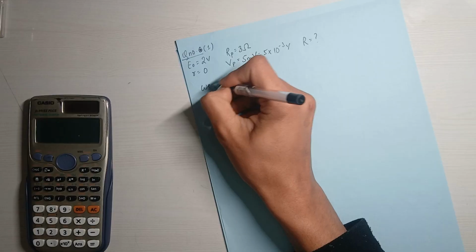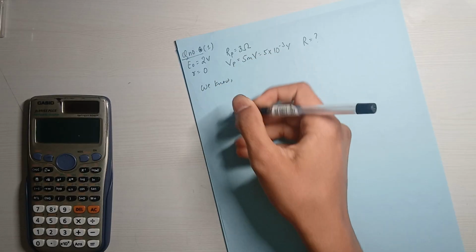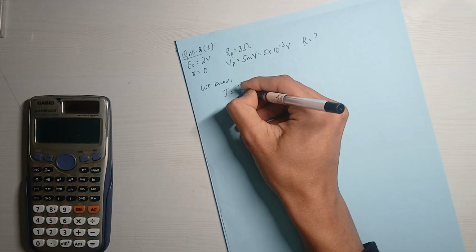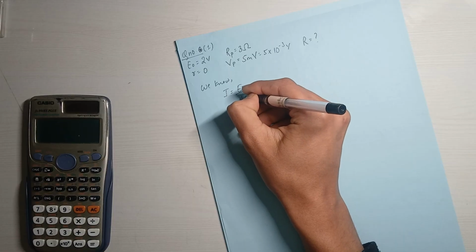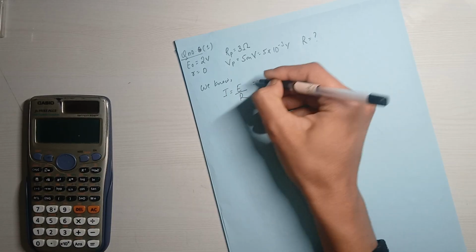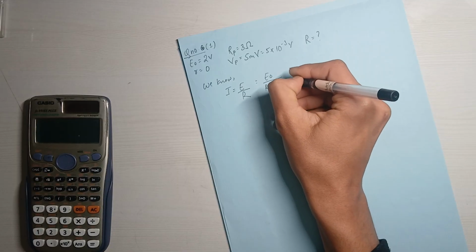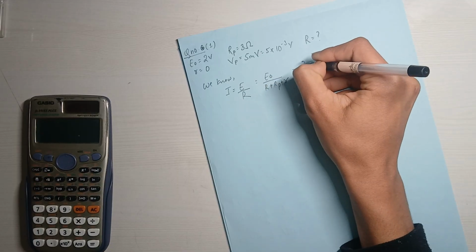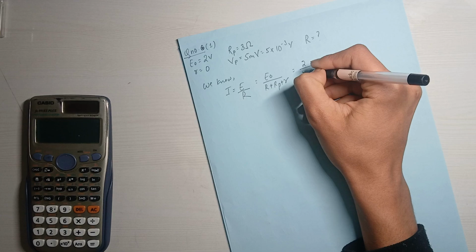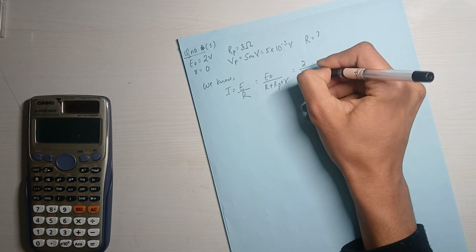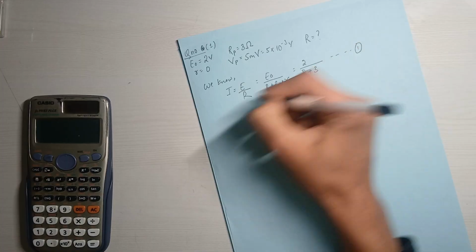So first of all, we know that current I equals E by R plus RP plus R. So this will be 2 by 0 plus 3 plus R, that is 2 by R plus 3. This is equation 1.